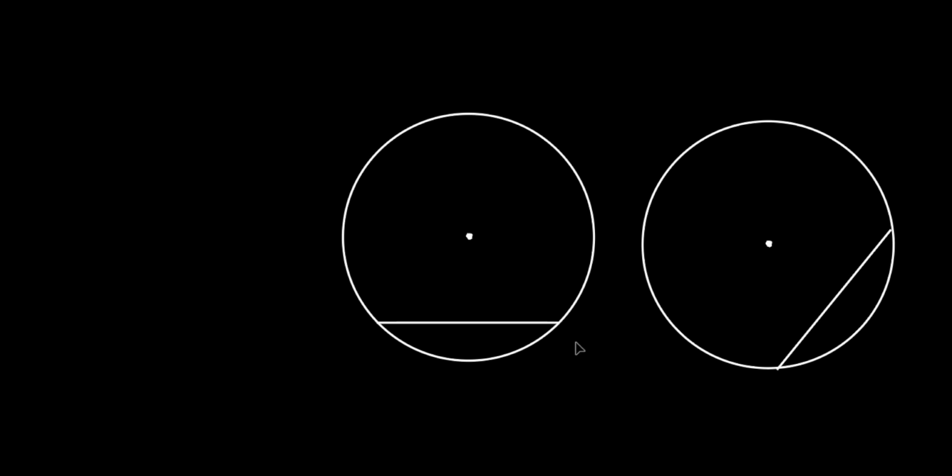Everybody got it? All right, so those chords are equal to each other. I made sure they were. All right, so what does this thing say? In congruent circles, two chords are congruent if they are equidistant from the center. What does that mean? The same distance to the center.